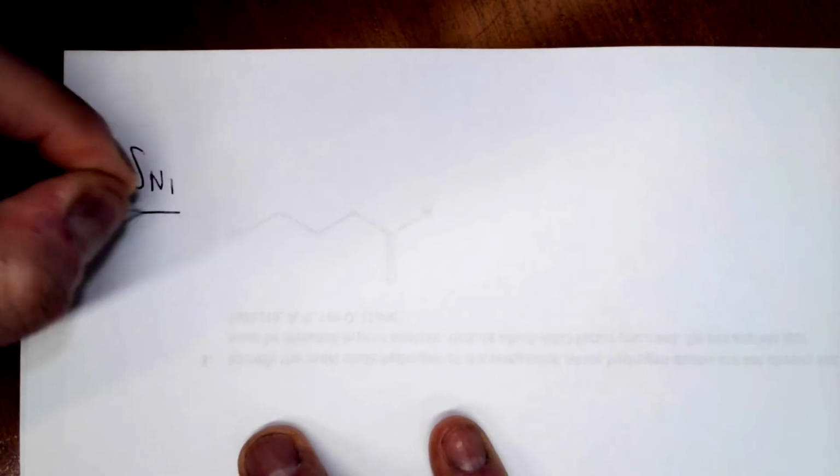Okay, so we're talking now about the SN1 reaction. So we have the dissociation of the leaving group. And then I will use this. Where is my tertiary carbon?